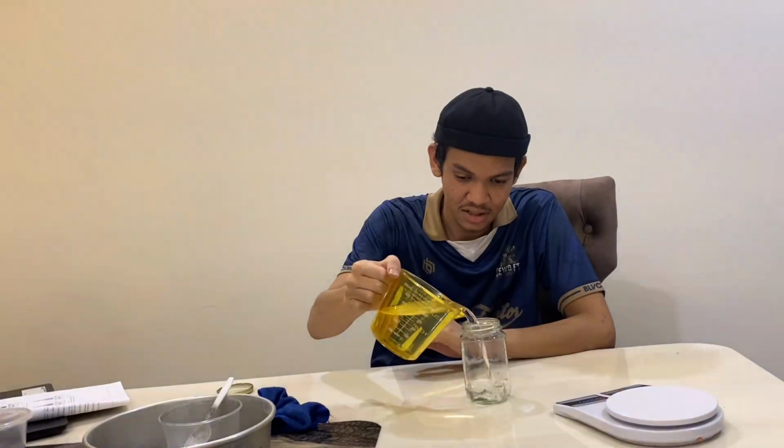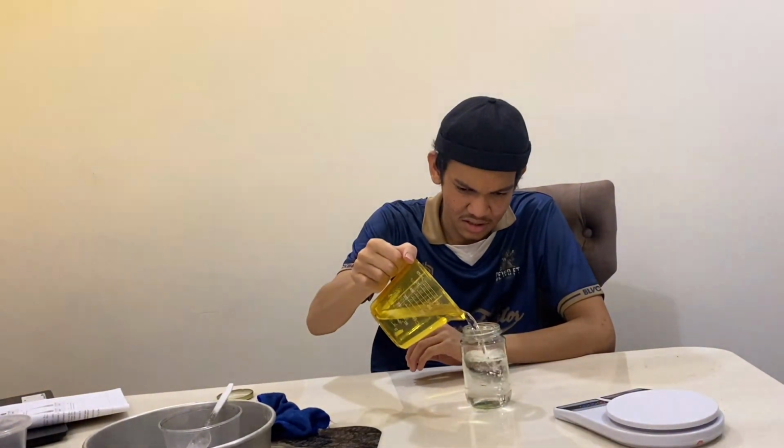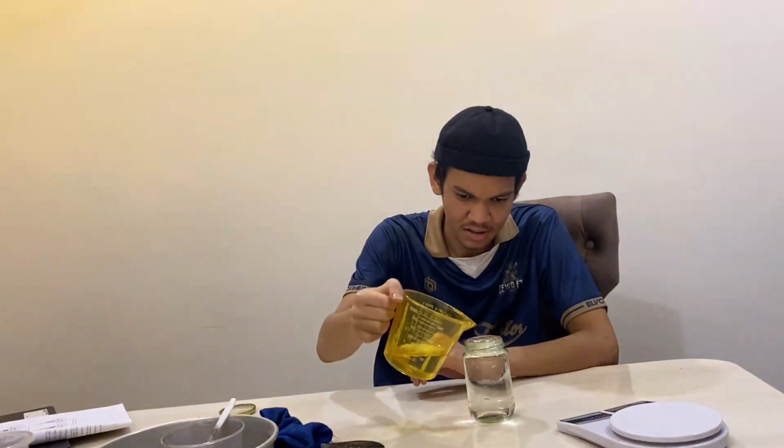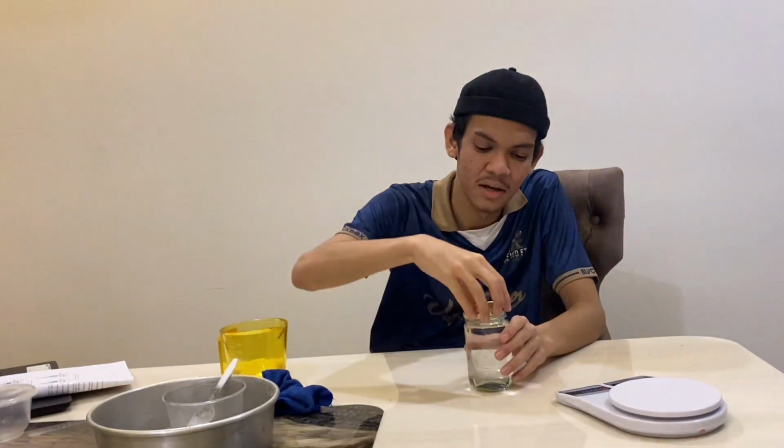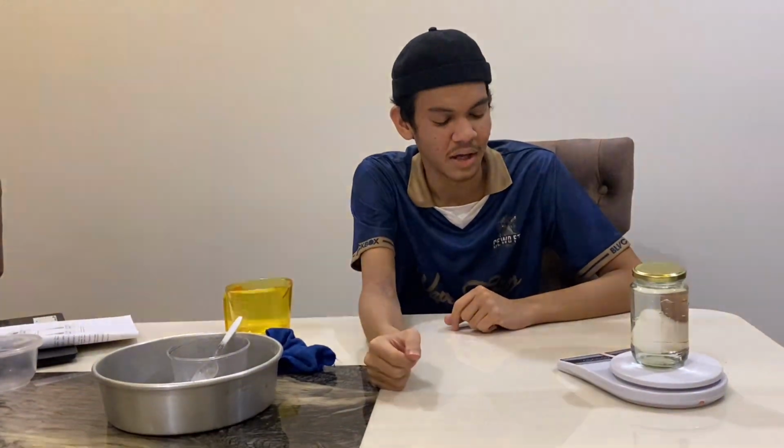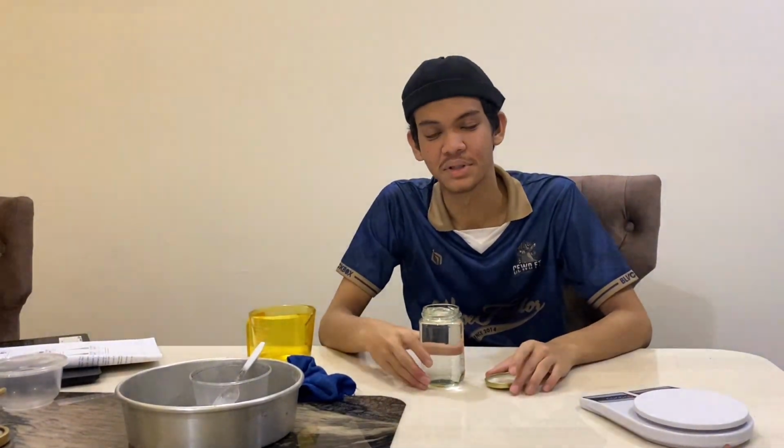Then we clean up the glass jar. After emptying the glass jar, we wipe it again. Then fill the glass jar with water. Then we record it, and we record it as M4. With all this data, we can calculate the particle density of our soil sample.